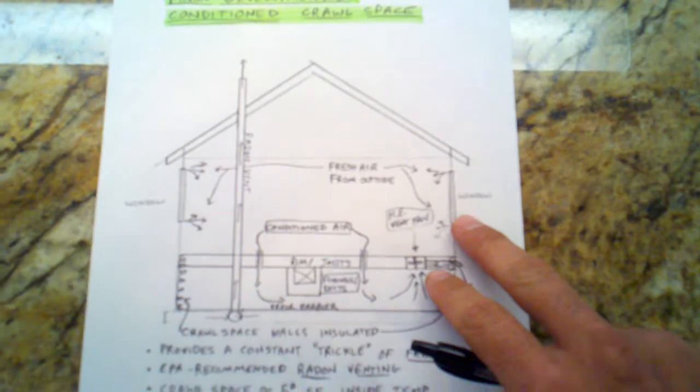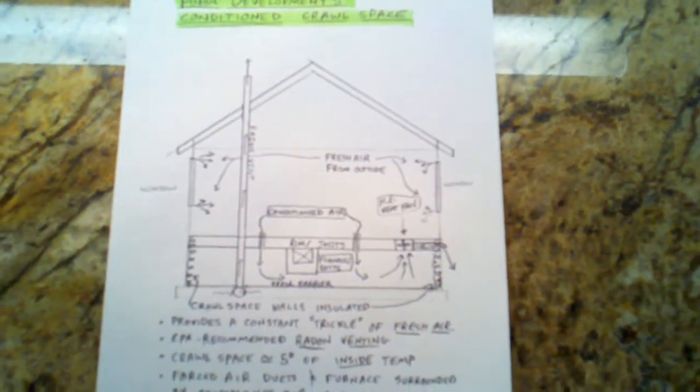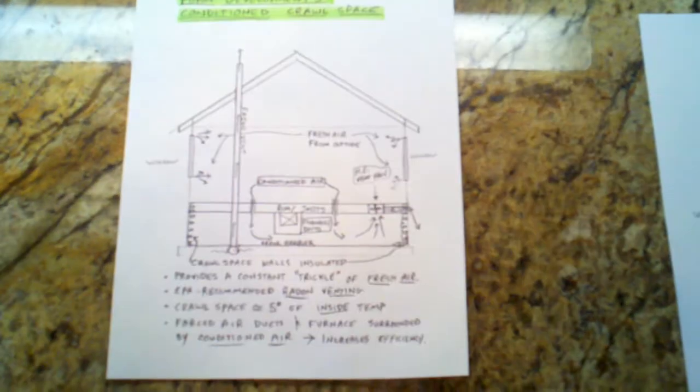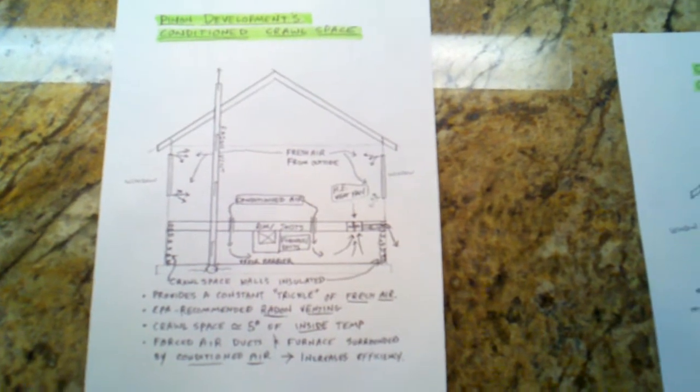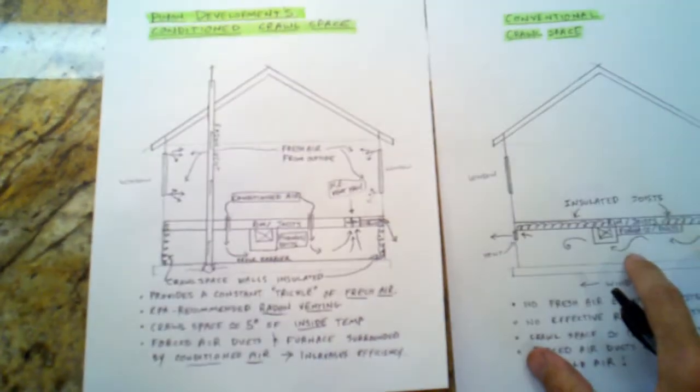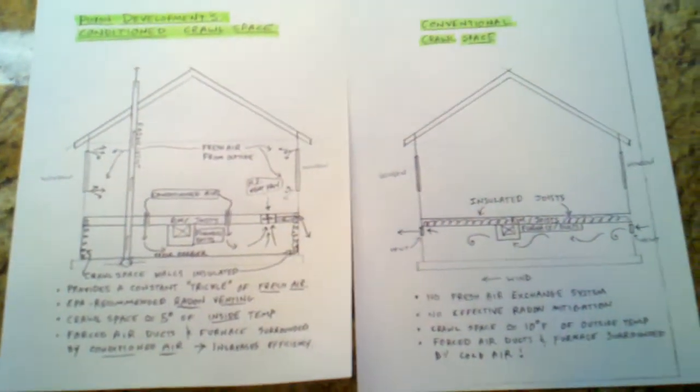So again, I'll just give you a step back shot of this, as opposed to a conventional crawl space.